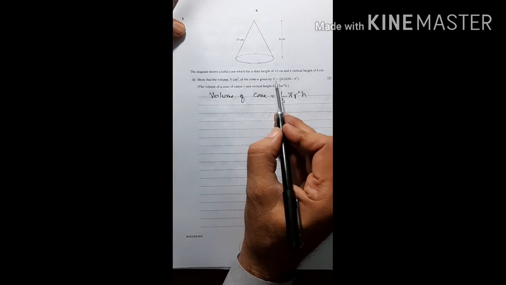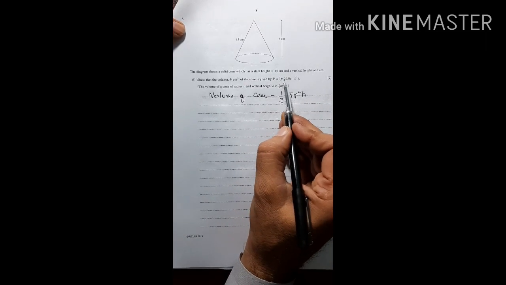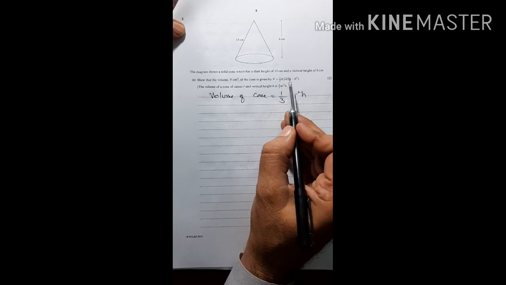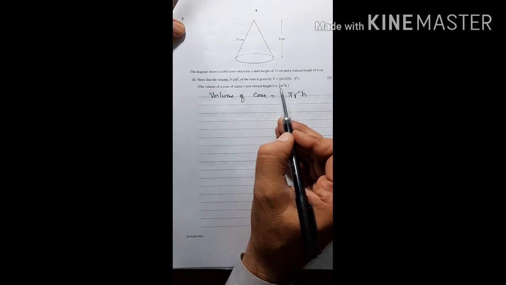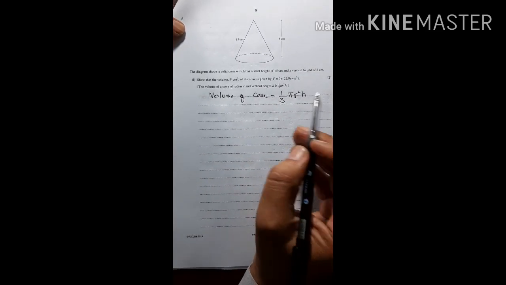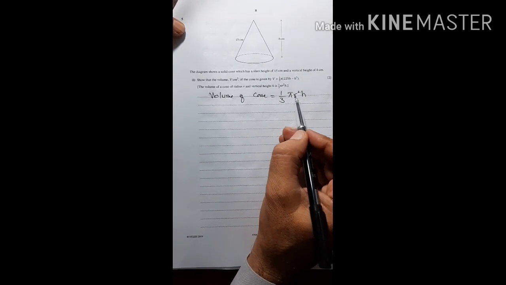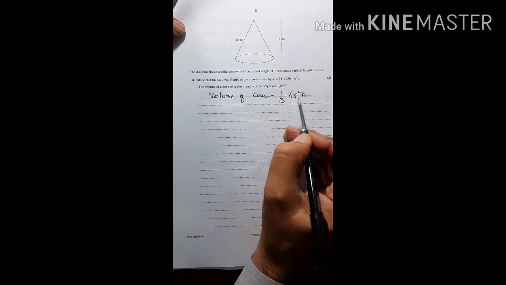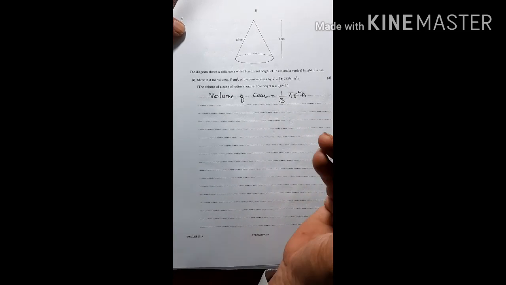If you see one thing, we didn't see any r in the answer. So it is clear that we need r in terms of h. So first of all, we'll find r, then we'll put r and h in this formula, we'll get the answer.